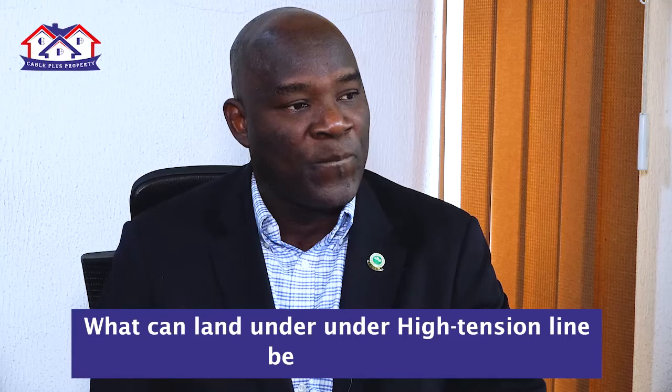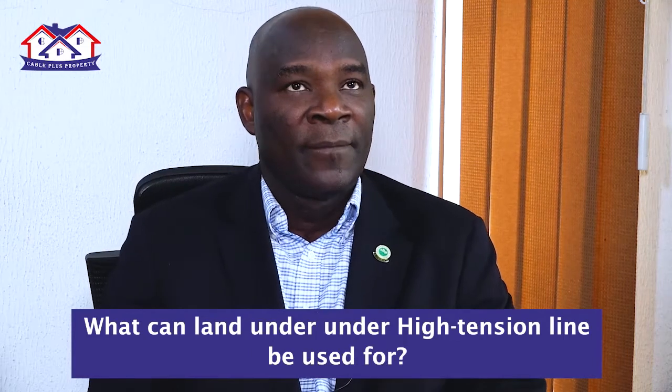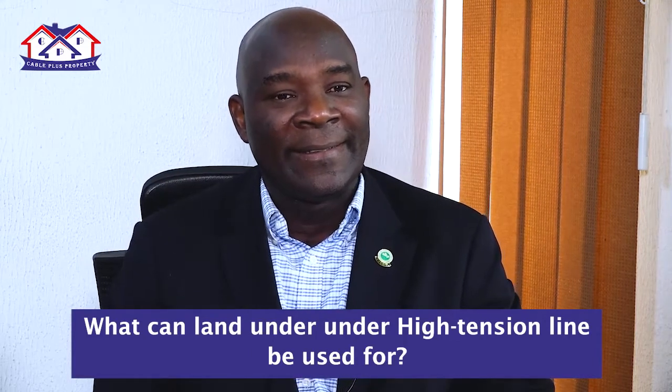Now, from the planning point of view, what do you think that land under high tension line can be used for? Well, really, a land that is under a high tension wire, it limits the use of that land. And I get amazed when I see people putting up structures under that line. The law outlaws it. It's interesting. The law says you can't do that.